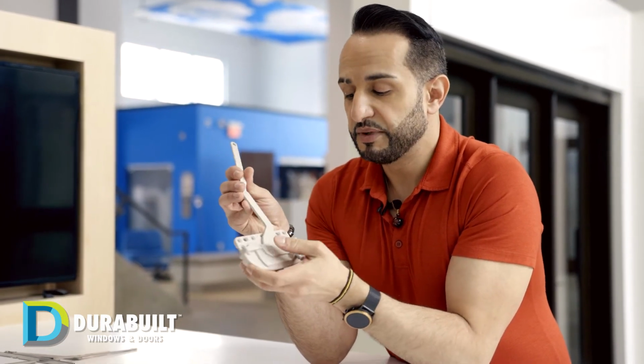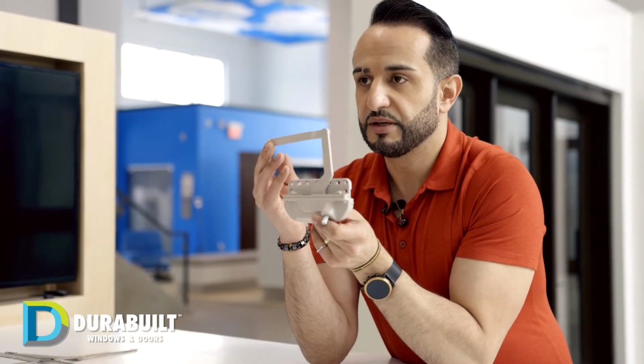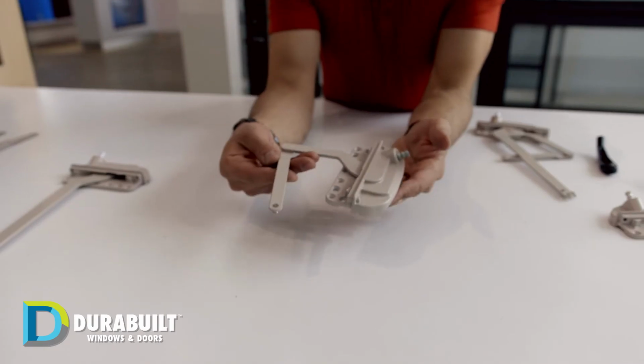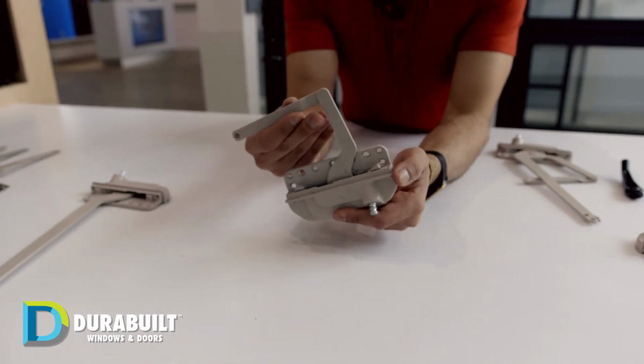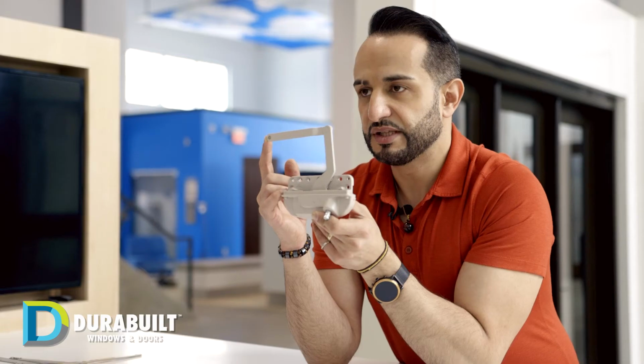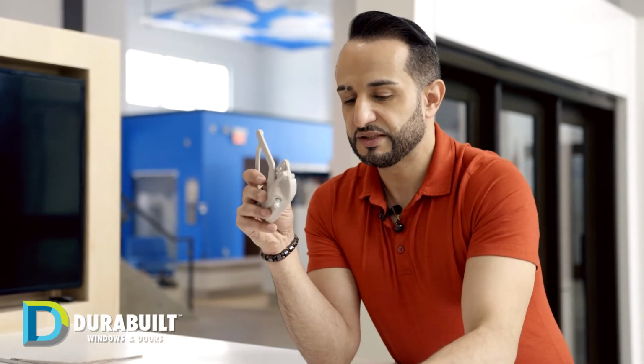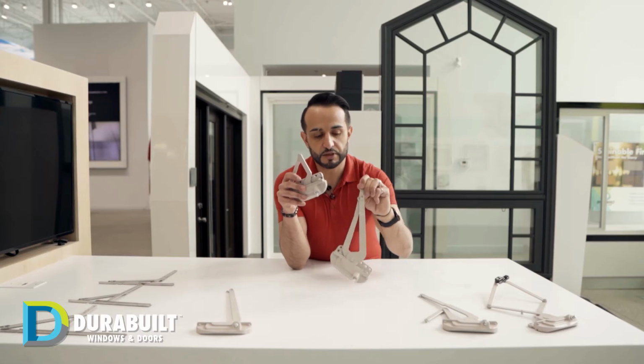Nothing wrong with it, but because we're dealing with a smaller window, we're able to utilize more economical hardware because we're not having to go wider than 21 inches. If I was to use this for wider than 21 inches, I'd start to get a little bit concerned, which is the main reason we brought on this mini dual arm operator.